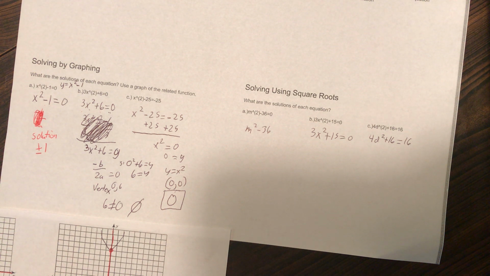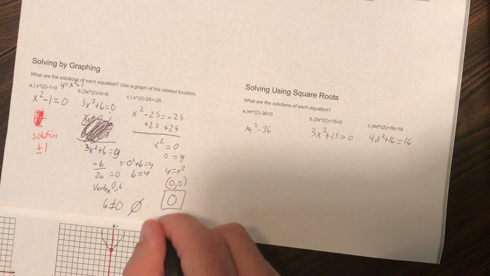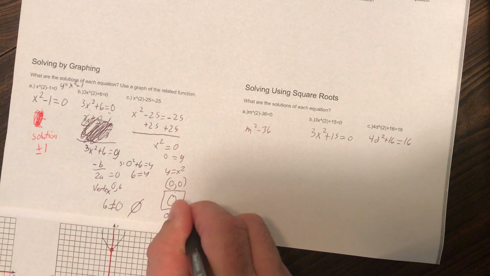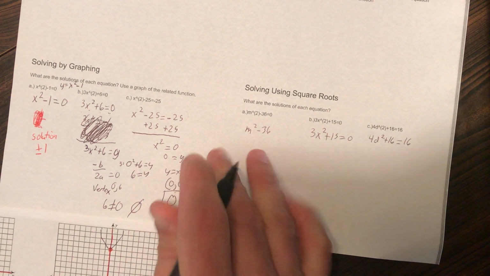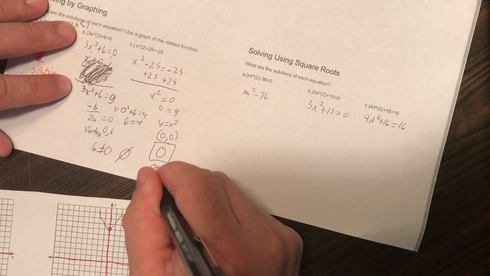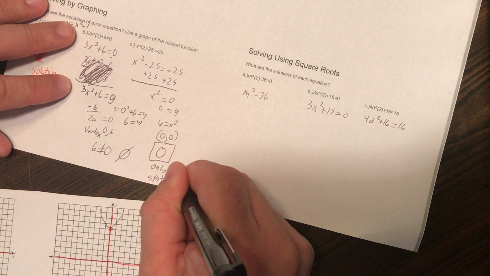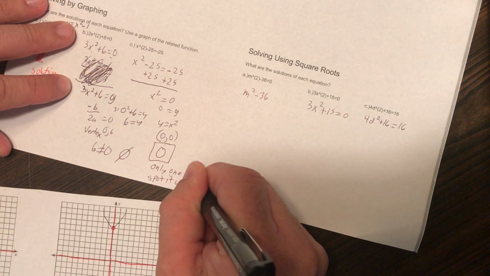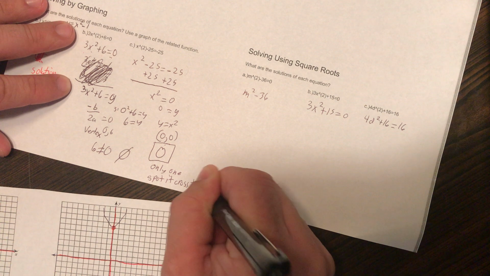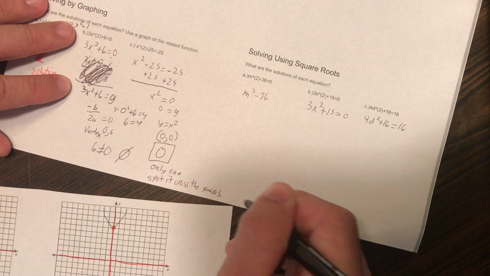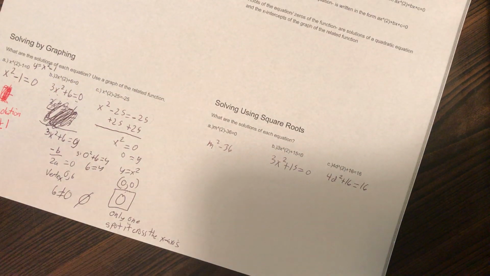And like I said, this last one is not the easiest to graph because it is at (0, 0). So there's only one spot where it crosses the x-axis. Okay?